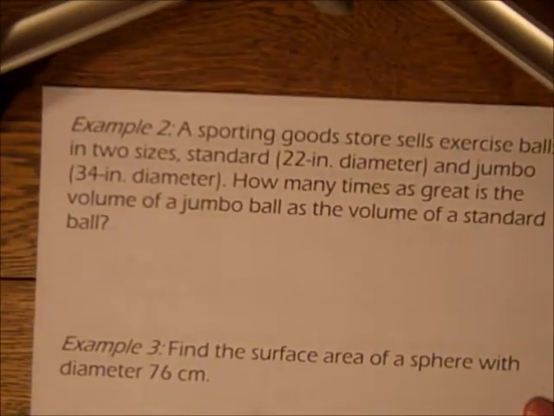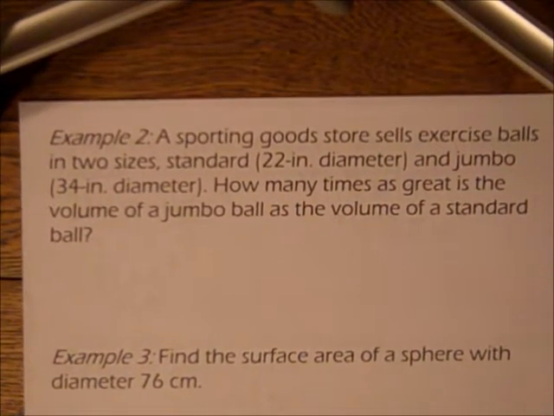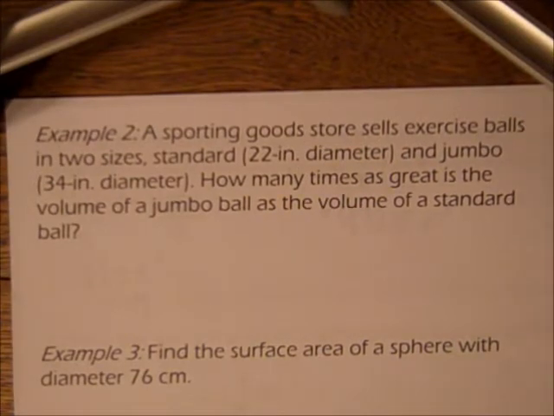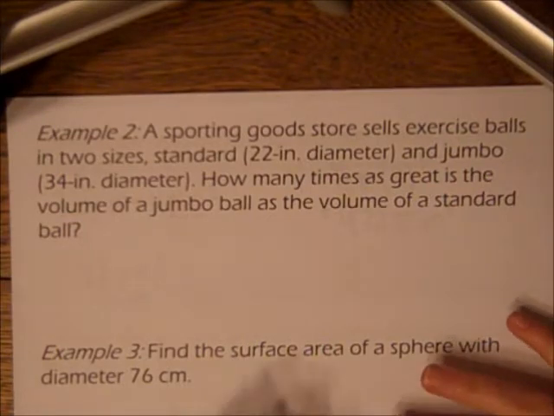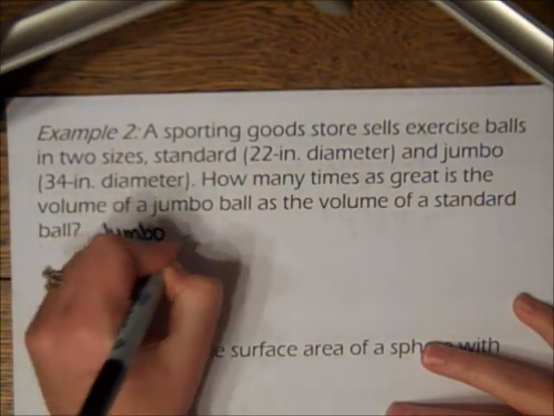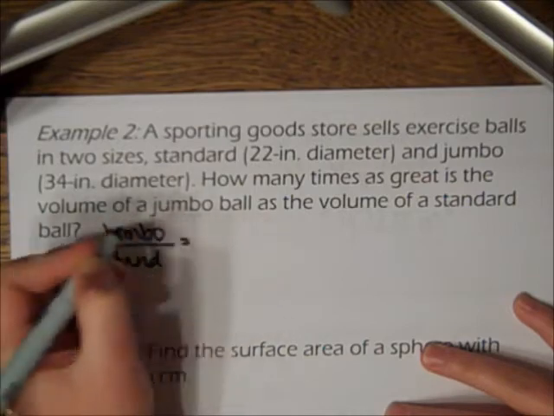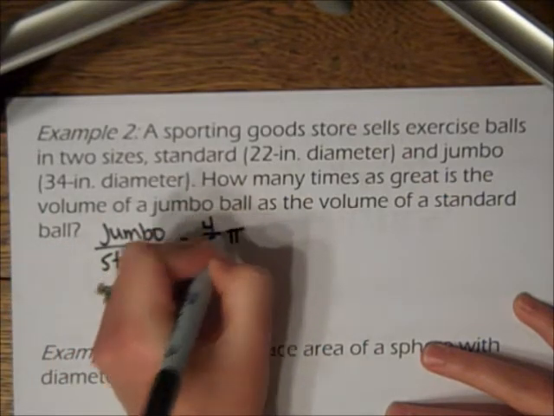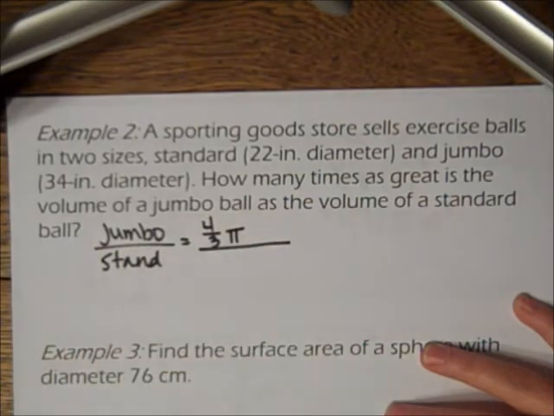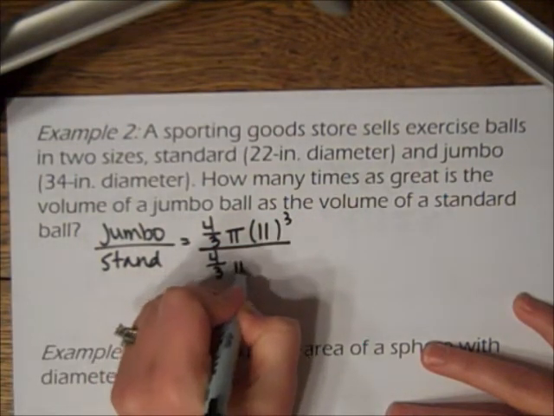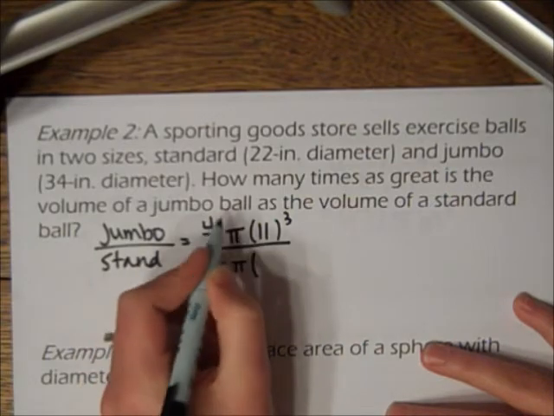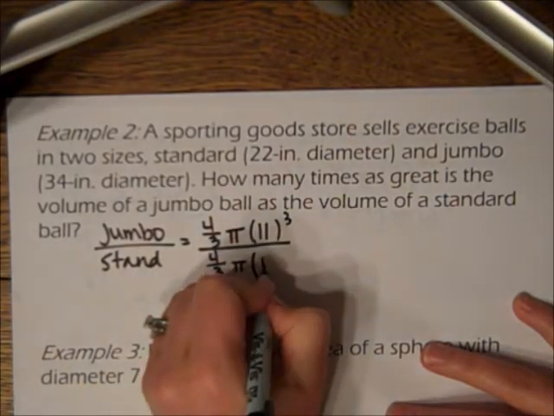Okay. Alright, example 2. A sporting goods store sells exercise balls in 2 sizes, standard with a 22-inch diameter and jumbo with a 34-inch diameter. How many times as great is the volume of the jumbo as the volume of the standard? So what we're going to do is take the jumbo and divide it by the standard. So let's just take off 4/3 pi. This would be r cubed, but we have diameter, so we need to cut that in half. And then this one would be 4/3 pi, and this would be 34. Cut in half would be 17.